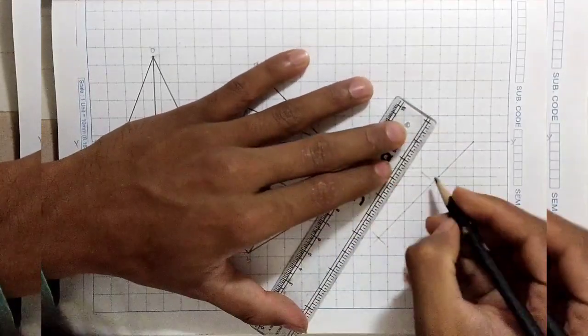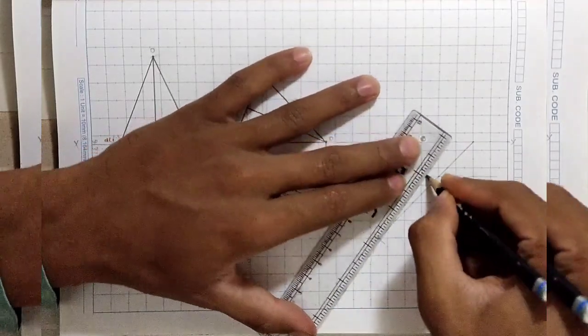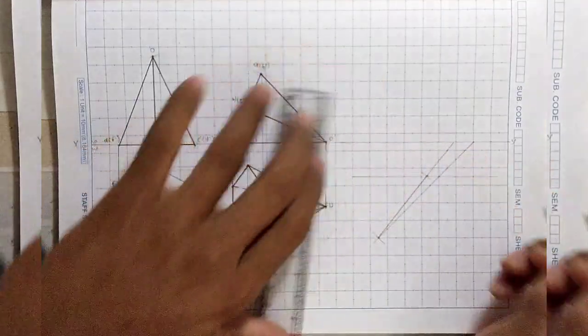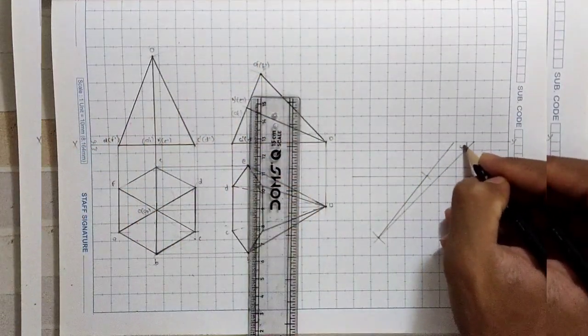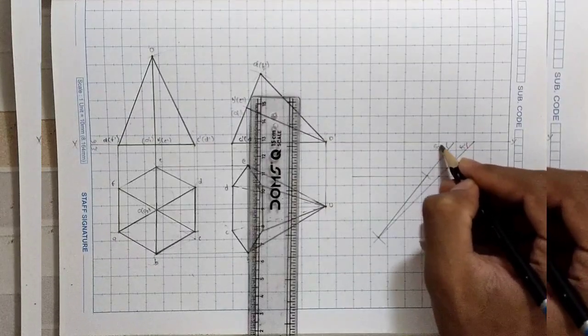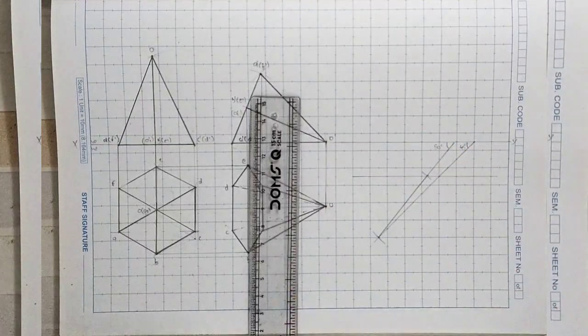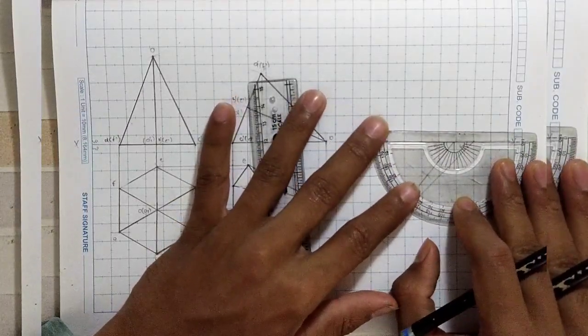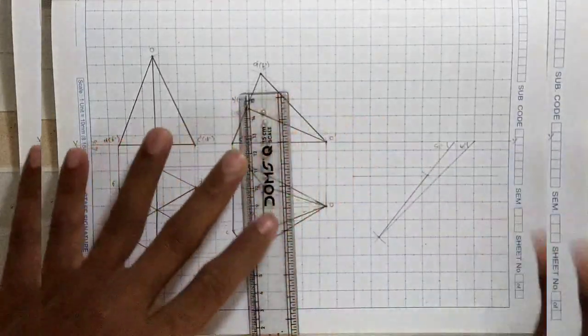So if you go like this, okay, this was my 45 degree. This, if you measure, it will be obviously 50 degree. If you go more accurately, it might differ, but it's actually 50 degrees. So let's confirm. Yeah, it's 50.